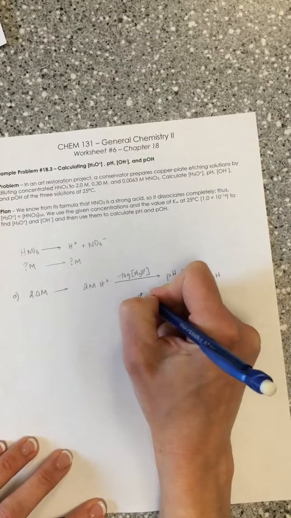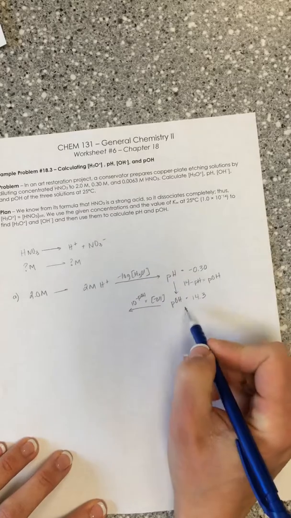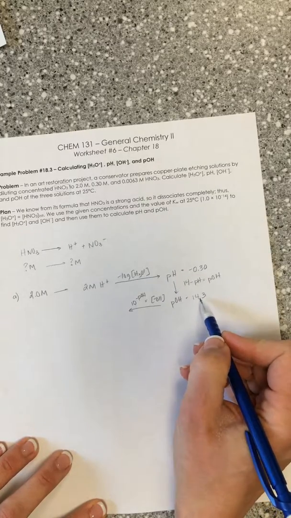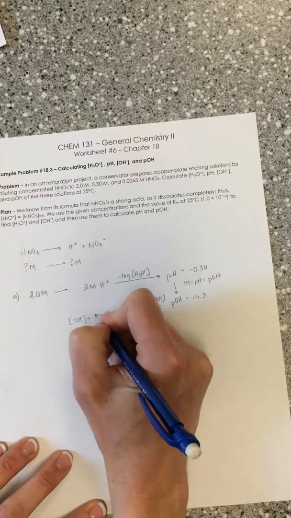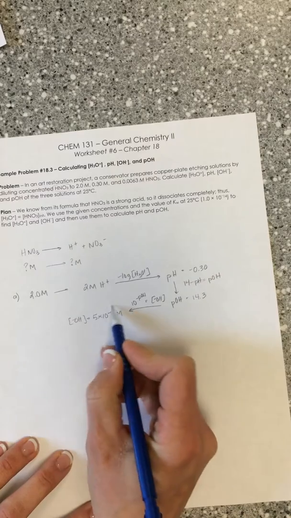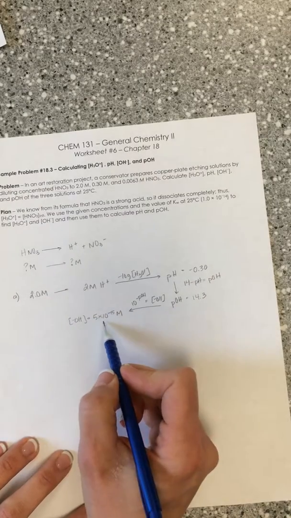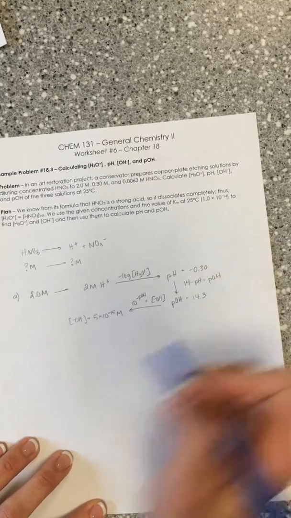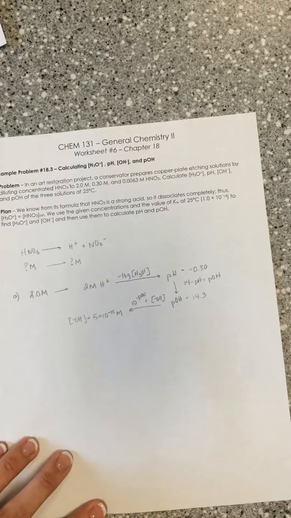We can go around the block again and take 10 to the minus pOH, and that will give us the hydroxide concentration. So 10 to the minus 14.3 in your calculator should give you a hydroxide concentration of 5 times 10 to the minus 15th. Again, a small value, not surprising when we've got a 2 molar strong acid solution that has a pH of minus 0.3. We're not going to have a lot of hydroxide in solution.